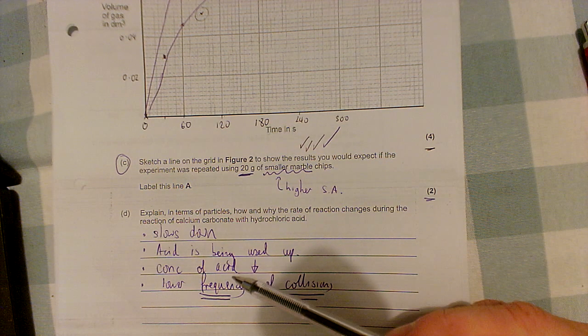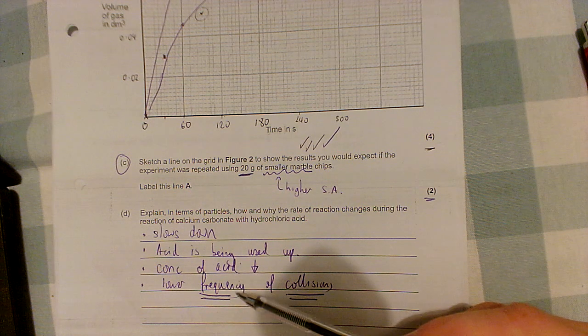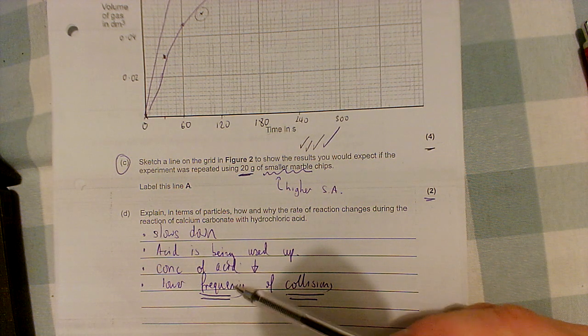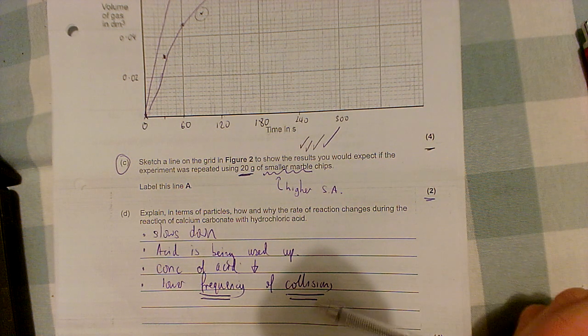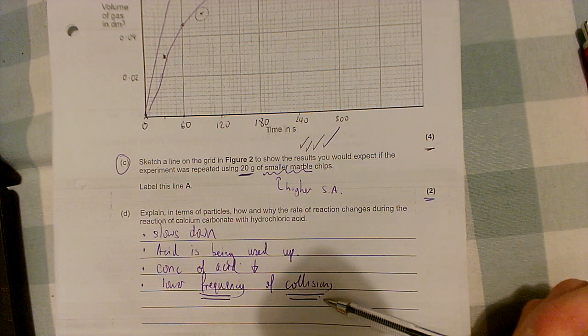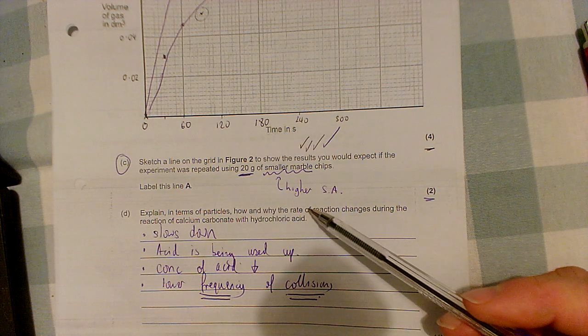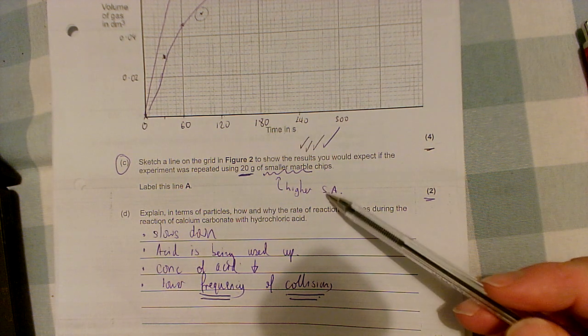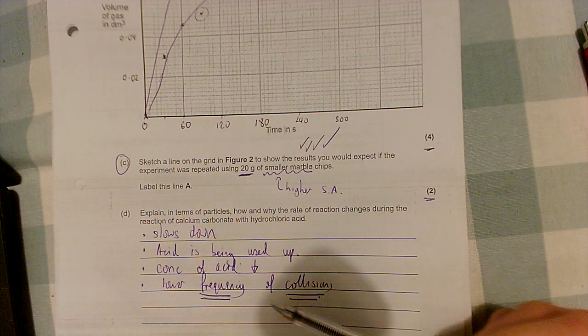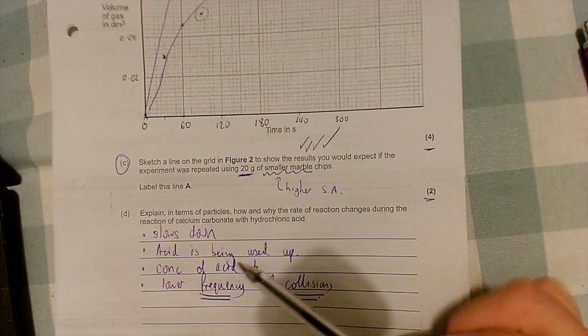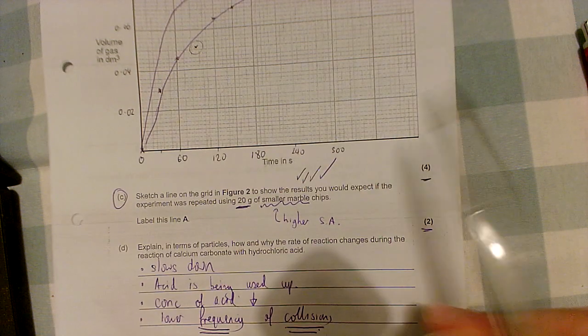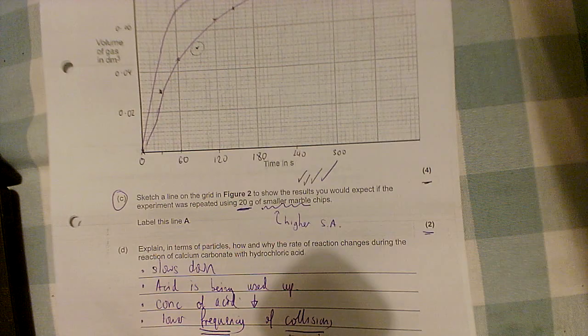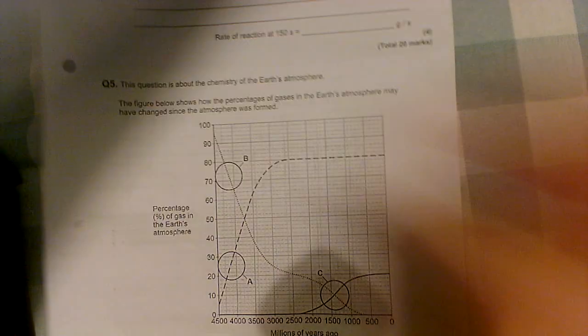So if you've got less of the particles in there, they're going to bump into each other less frequently. And you had to use those two words. You can say collisions per second if you like, but frequency of collisions is easy to remember. And the explanations for why higher surface area causes a faster rate, why increasing concentration, increasing temperature, and adding a catalyst increase rate of reaction is really important going into next year.